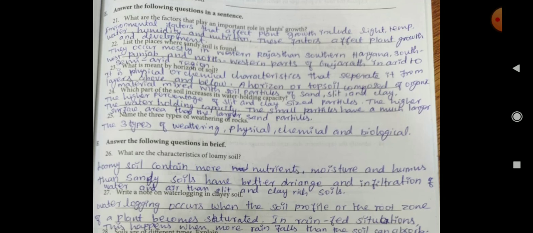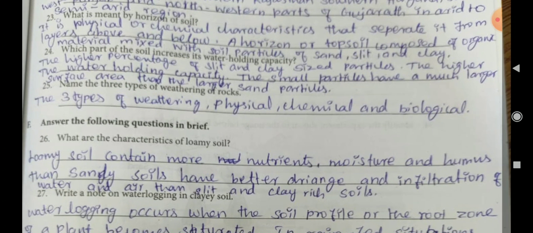Okay. What is meant by horizon of soil? It is physical or chemical characteristics that separate it from layers above and below. A horizon or topsoil is composed of organic material mixed with the soil particles of sand, silt and clay. Okay, that's all.